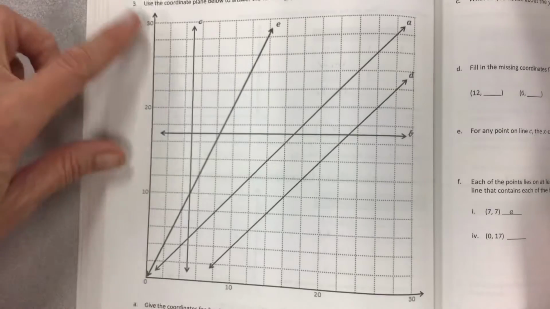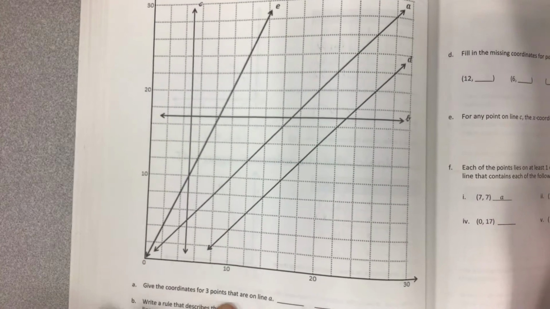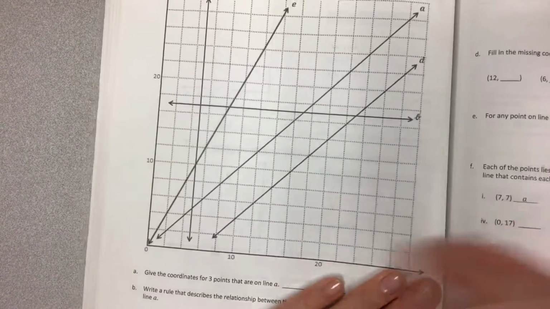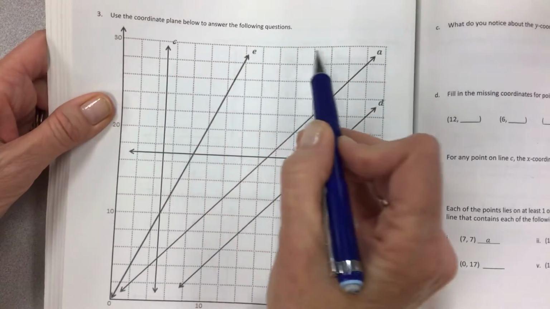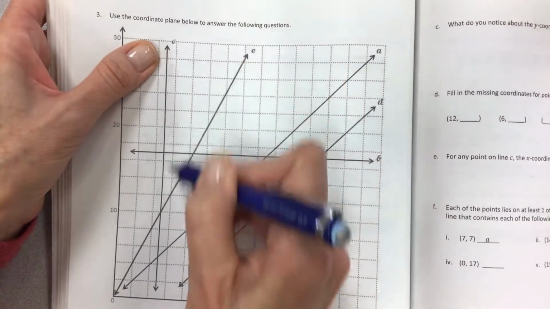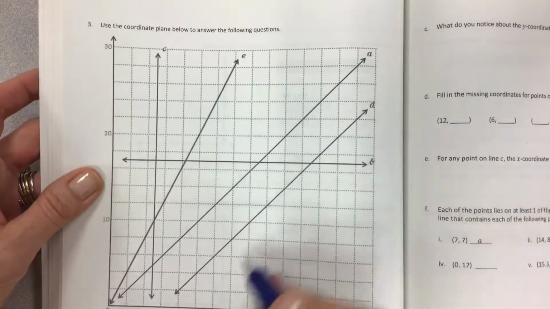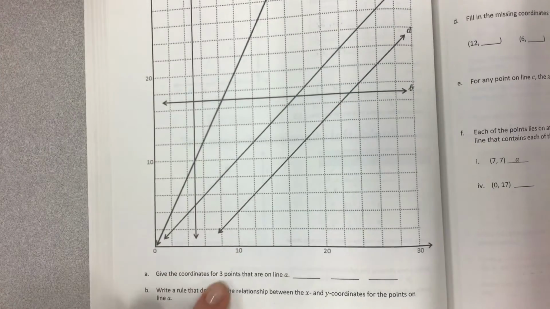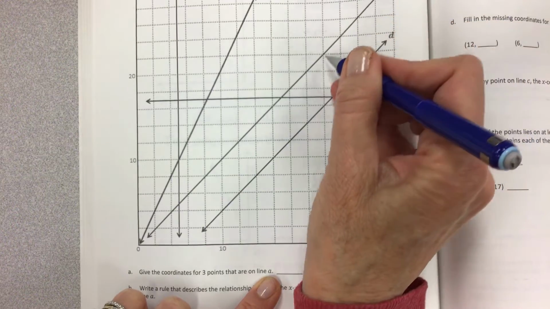First of all, use the coordinate plane for this one. Give the coordinates for 3 points that are on line A. So find line A. We have so many lines. Where is line A? Go to the outside. Look for the cursive letters. This is line C. This is E. This is A. Okay. Here's D. Here's B. But we want A. So 3 points that are on line A, well, you have to kind of look and see.